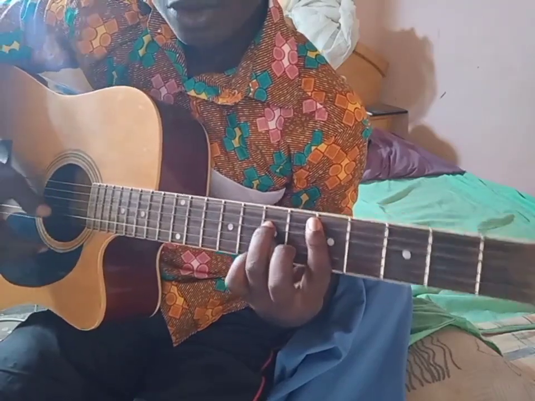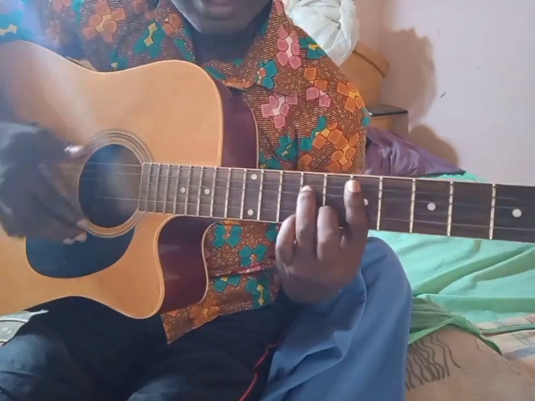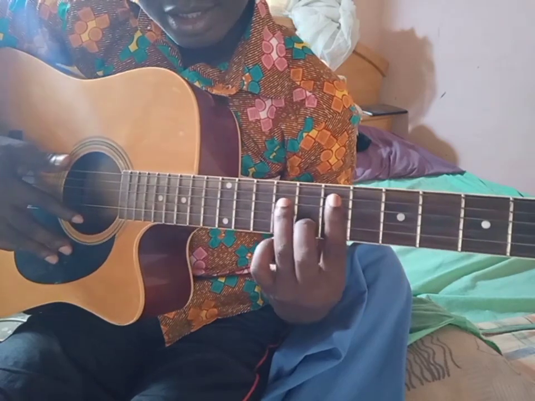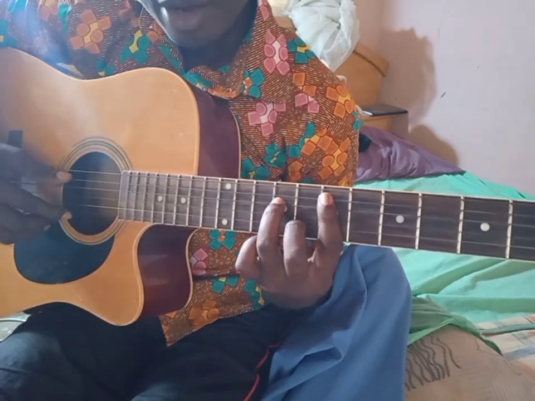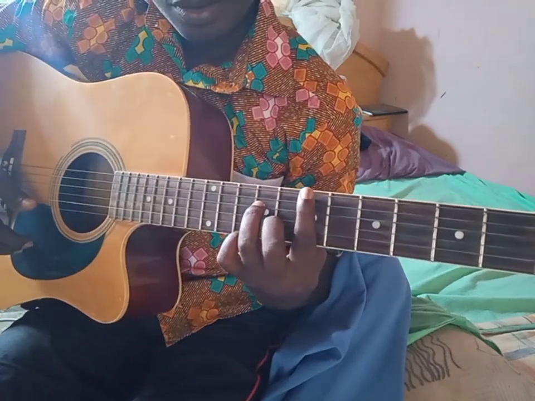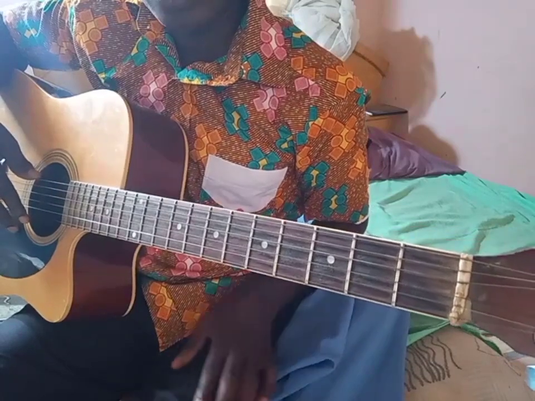Good. We will also play E minor 7th. This shape of D minor 7th, you take it the same shape to E, and you have E minor 7th. Good. So let's quickly wrap up with the chords we are going to play.